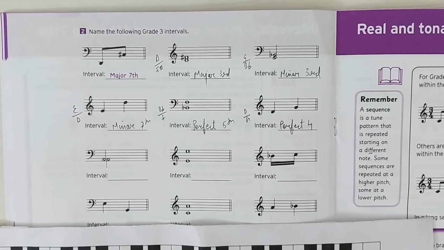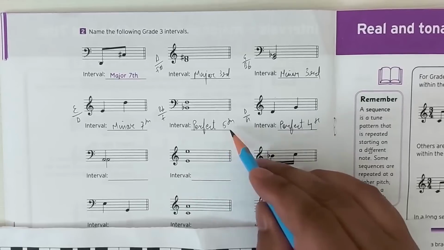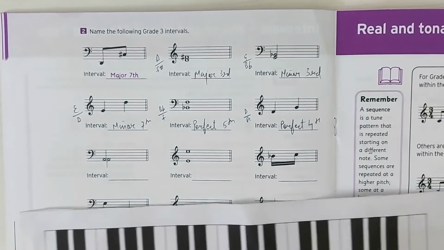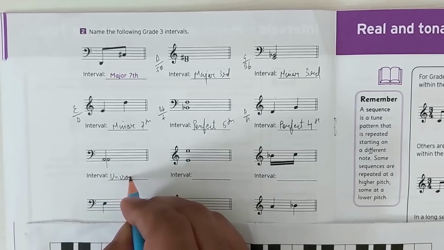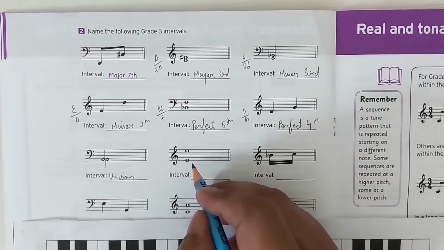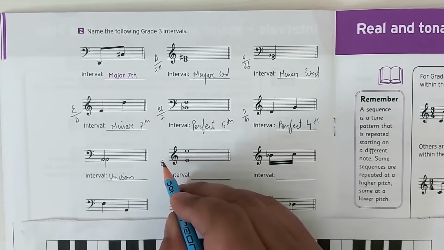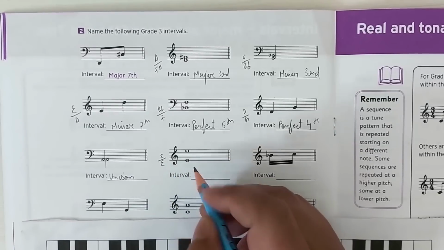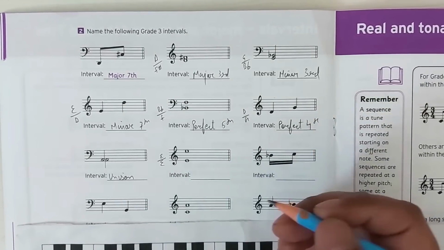Okay. This is a perfect fourth. Again, see, they have perfect fifth, perfect fourth. Remember that. Okay. Now this is a unison interval because they are on the same note. Now this one, you say this is our E note and this is E as well. So this is a perfect octave, you can say, or an octave interval.